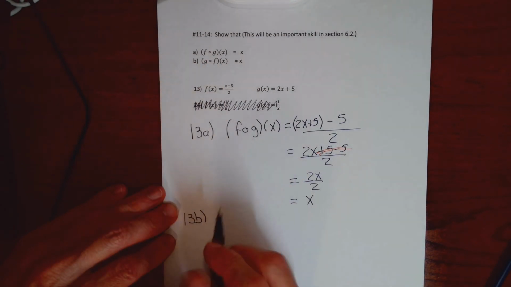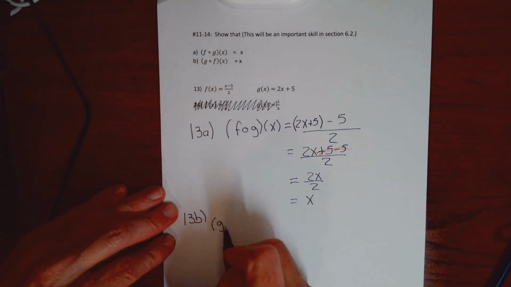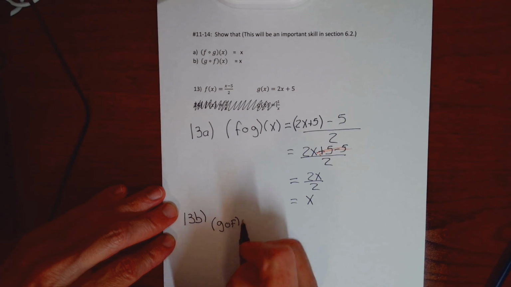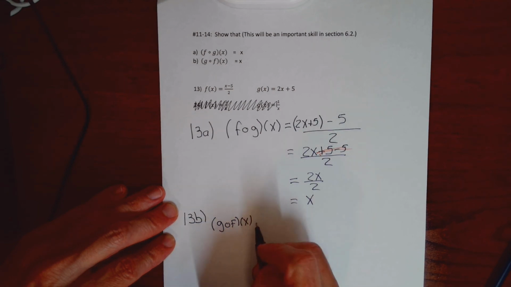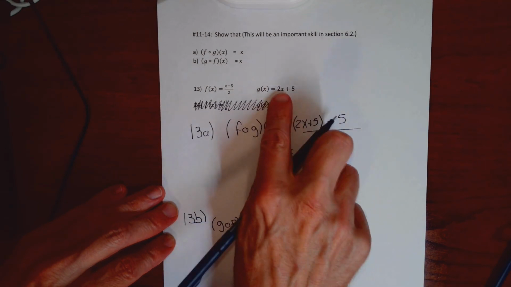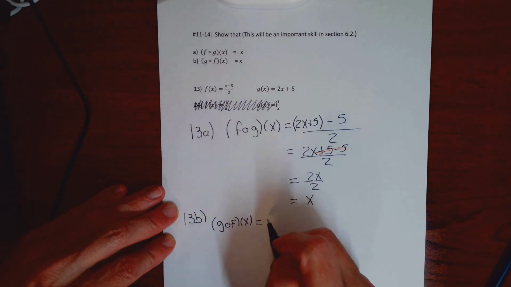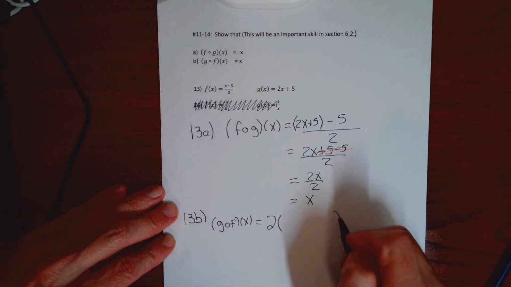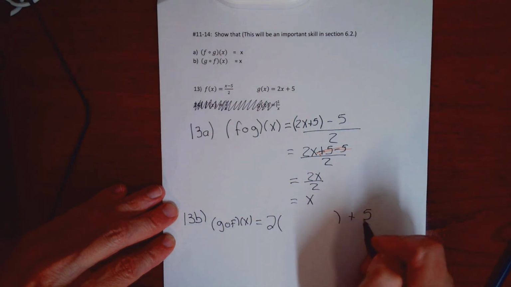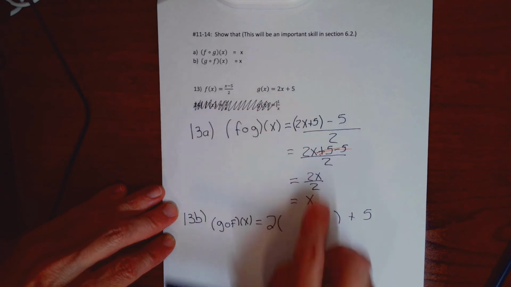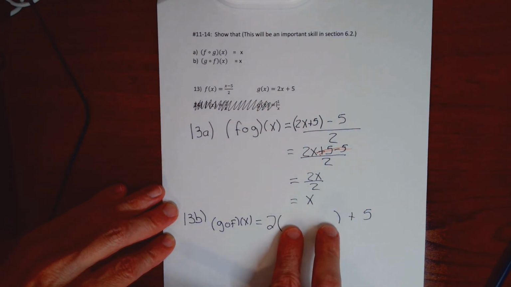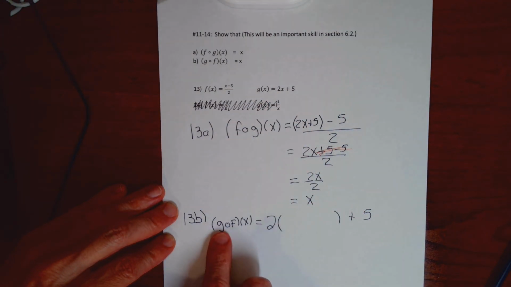For part B, I'm going to find g composed with f of x, and it should just equal x. To find g composed with f of x, I write the g function without the x. I leave a parentheses where that x was in the g function, because the g function's written first. That's the function I write without the x, and leave a parentheses where the x was.